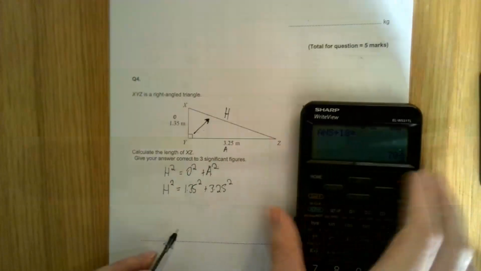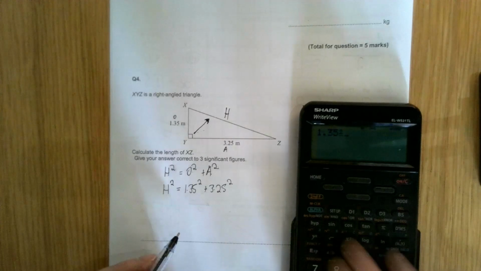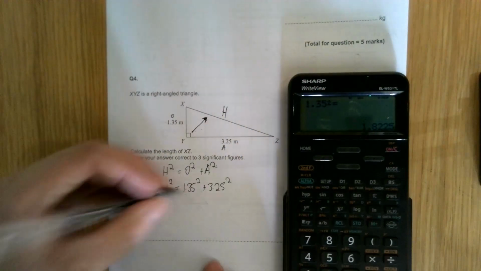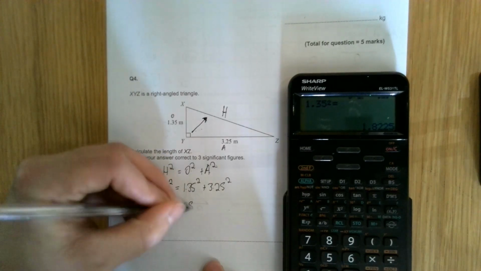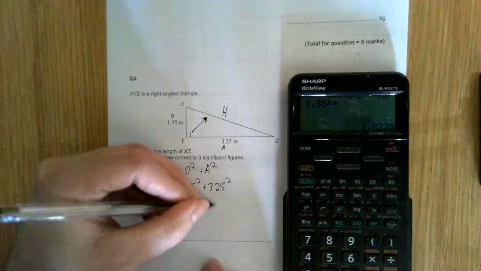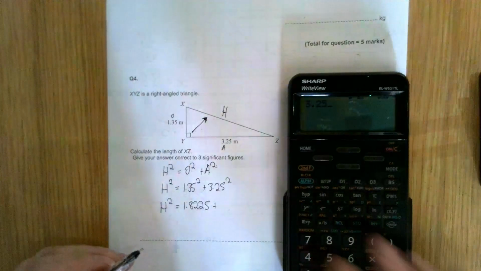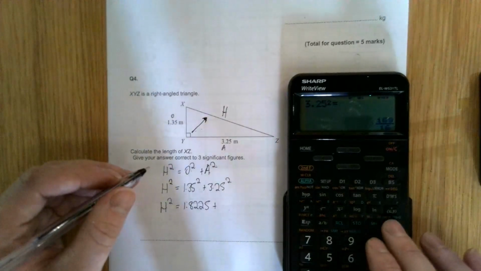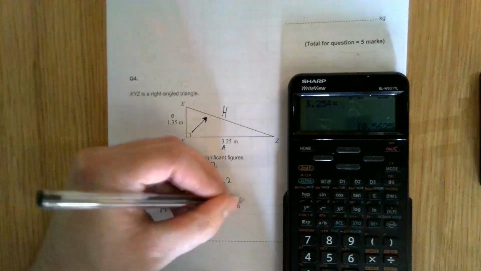Right, we've got 1.35 squared is this. And lastly, 3.25 squared is this, 10.5625.